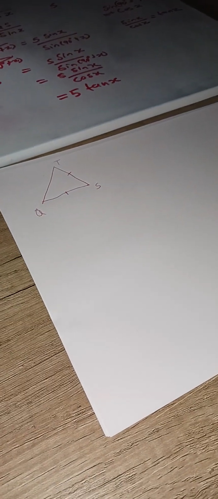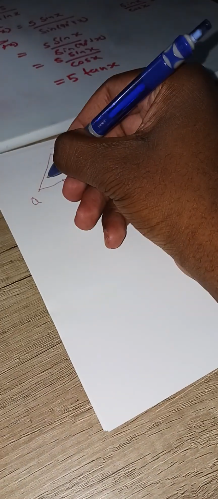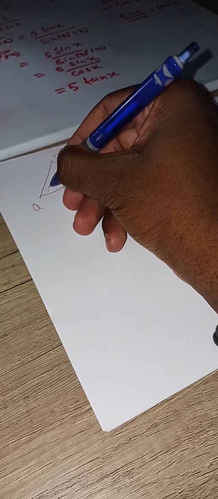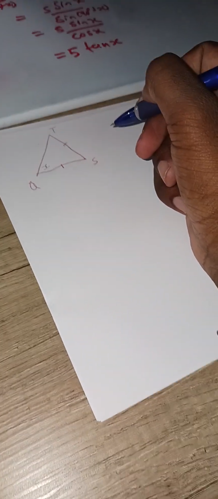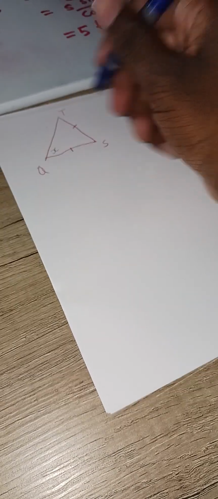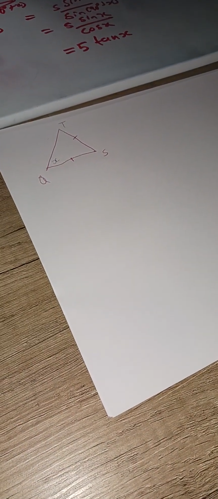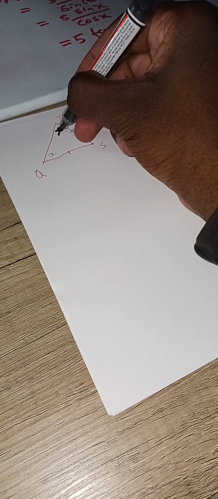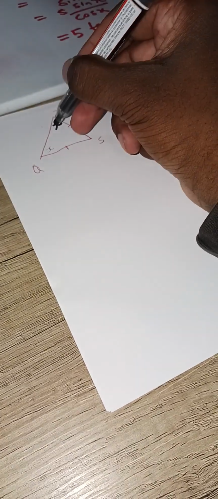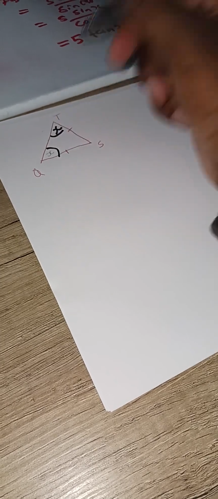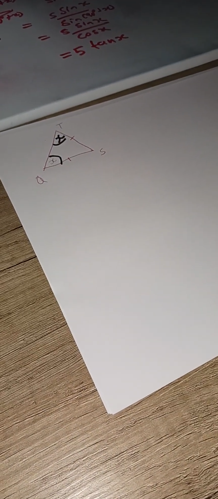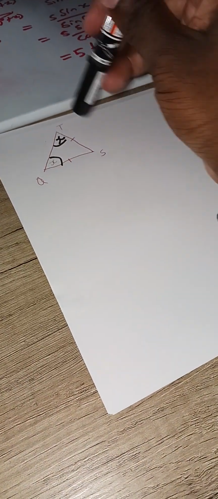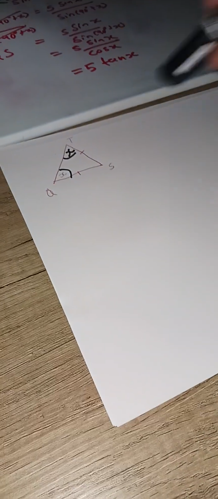Here we are given angle Q, which is our x, and therefore we know that these two angles are going to be the same. Why? Because we have been given that TS is equal to QS.